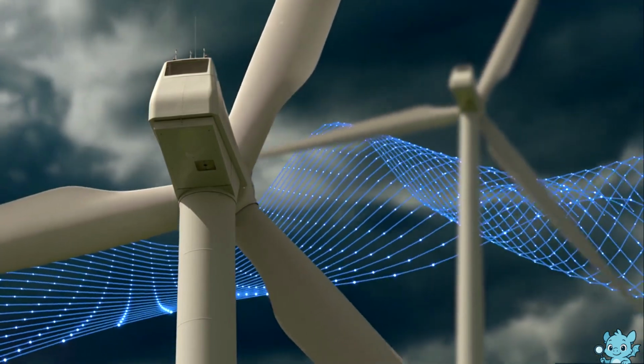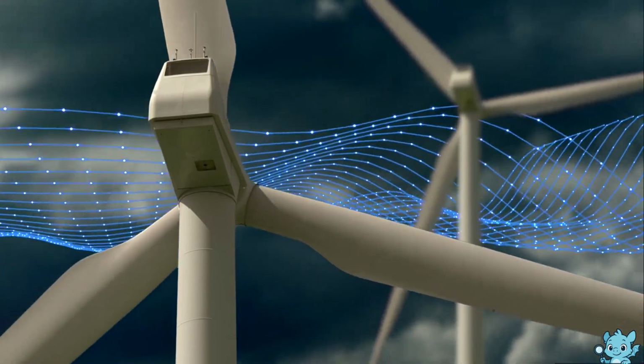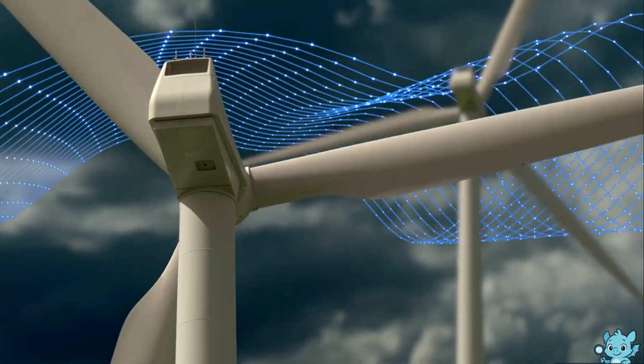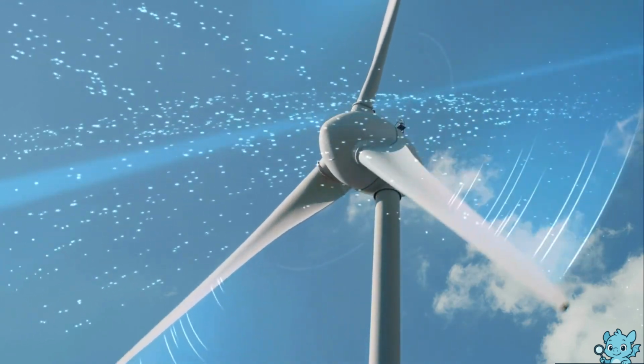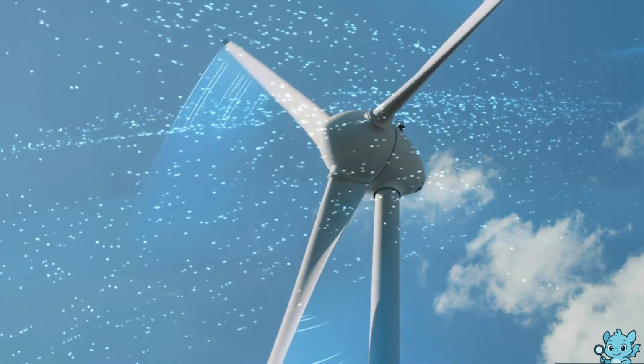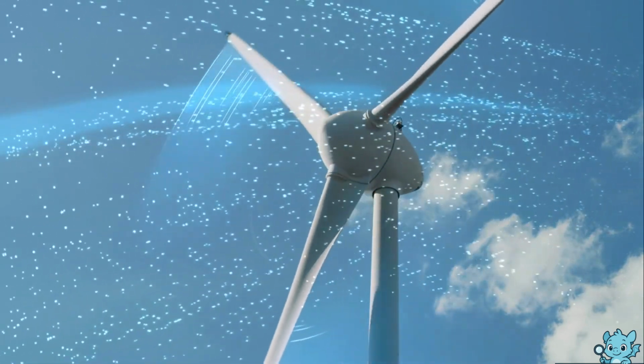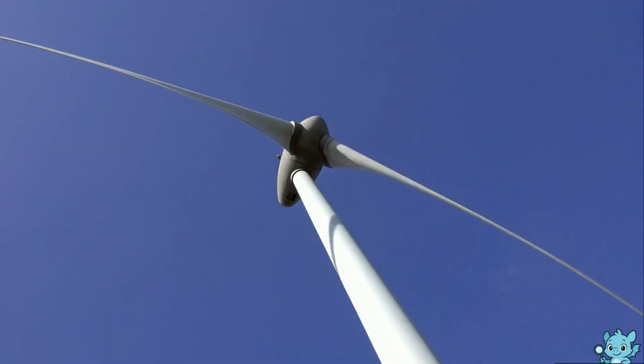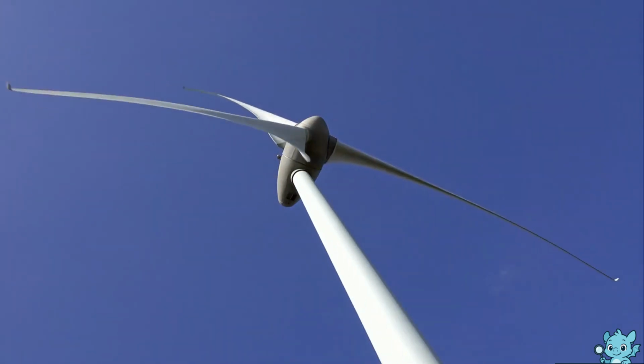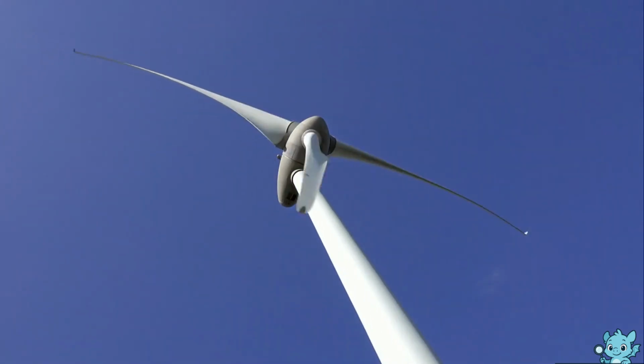When wind flows over the curved side of the blade, it creates a difference in air pressure. The pressure on the curved side of the blade is lower than on the flat side, generating a lifting force that causes the blades to spin. This lift force is stronger than the drag, enabling the turbine to rotate with minimal friction.